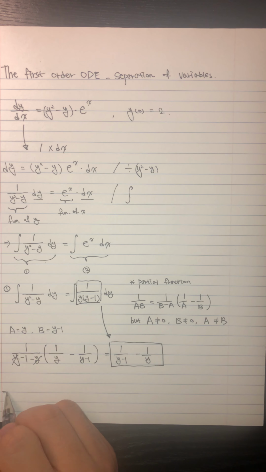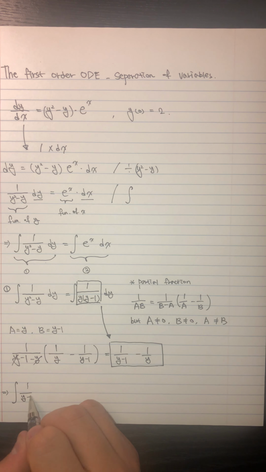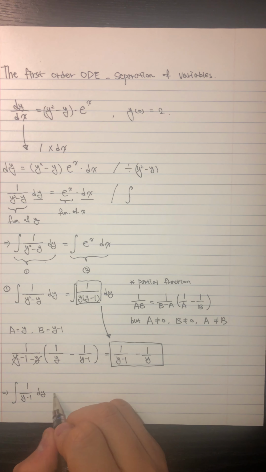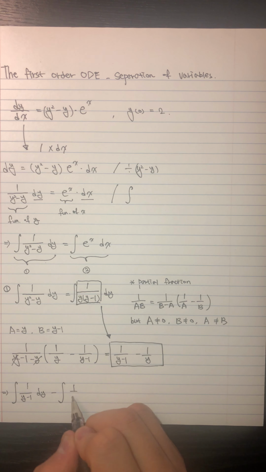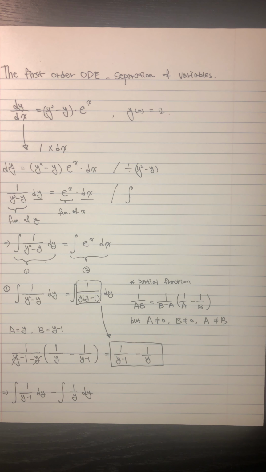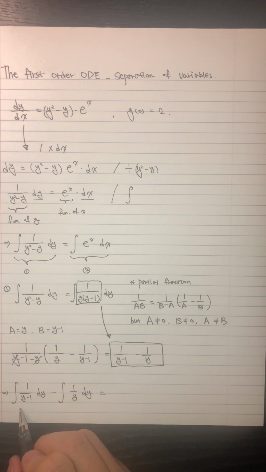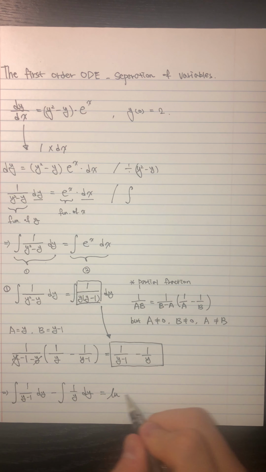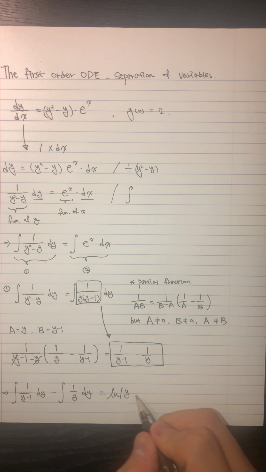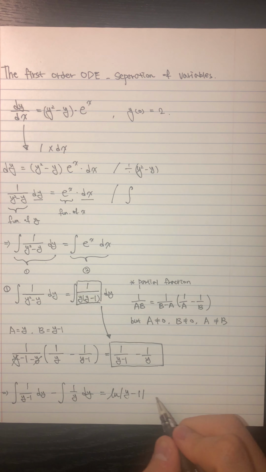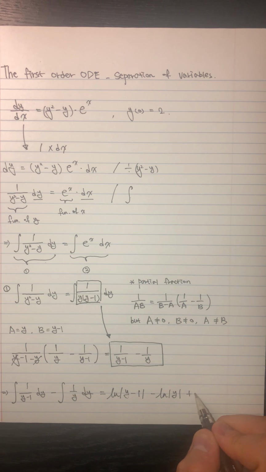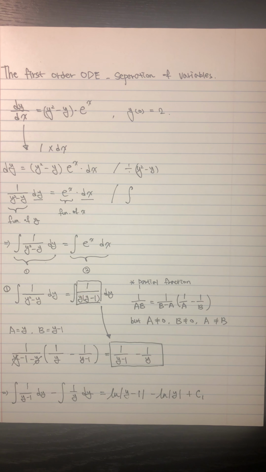So integral 1 over (y minus 1) dy minus integral 1 over y dy. Now we can do integration individually. So natural log absolute value of (y minus 1) minus natural log y plus c1.